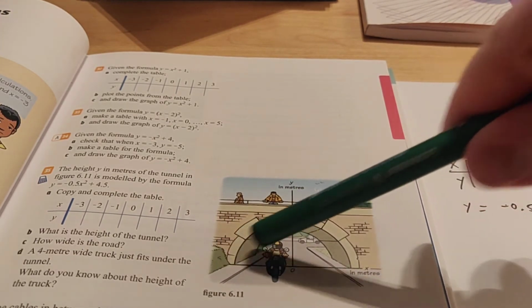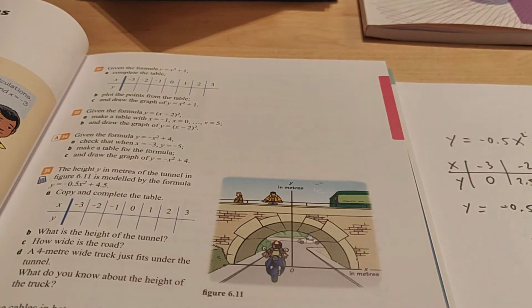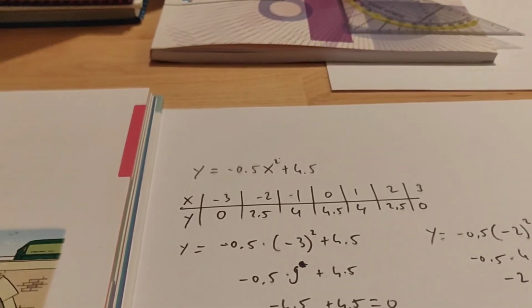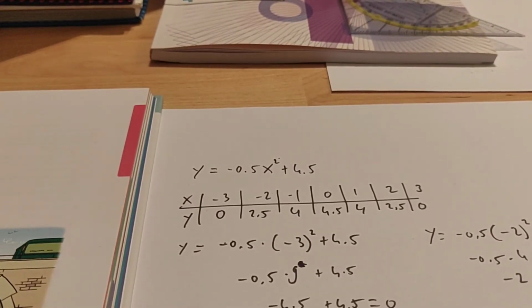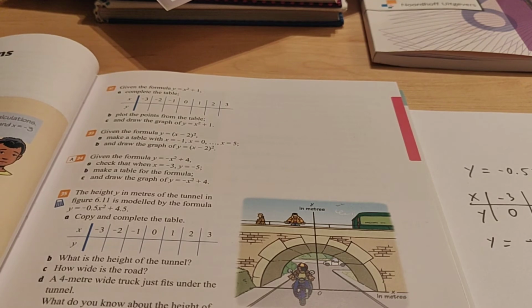So if this is minus 3, then this will be 3, right? So that's what you can see in the picture. So this is the table. And as the table is finished, that's also the end of exercise A. So let's take a look at exercise B.